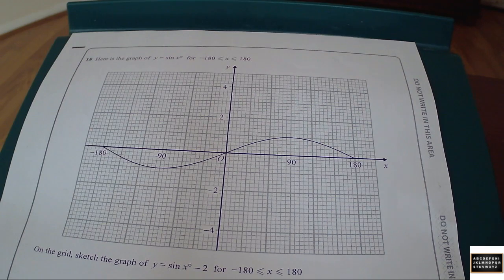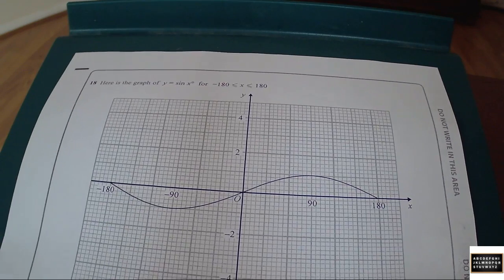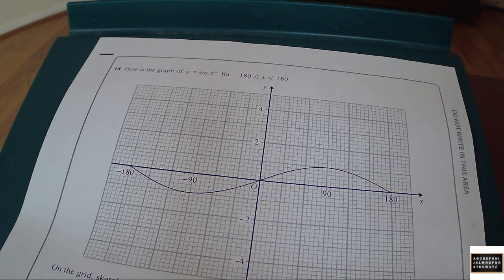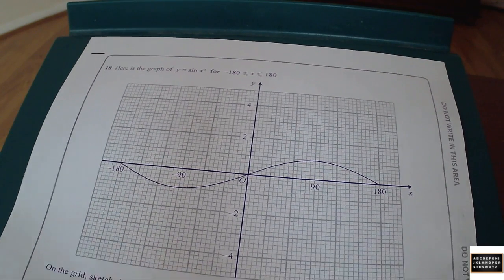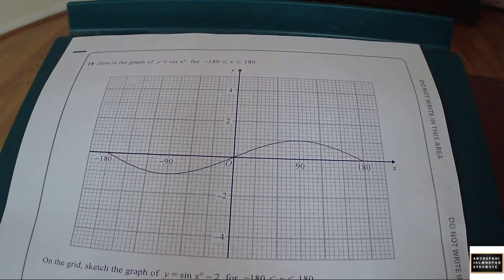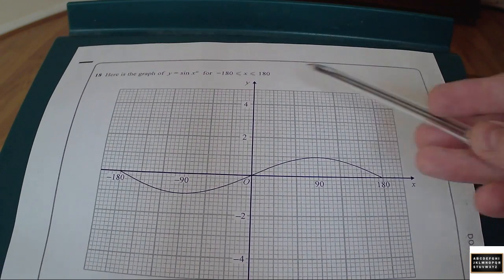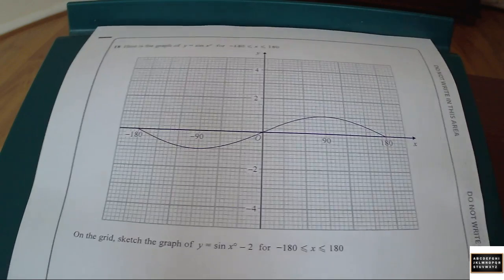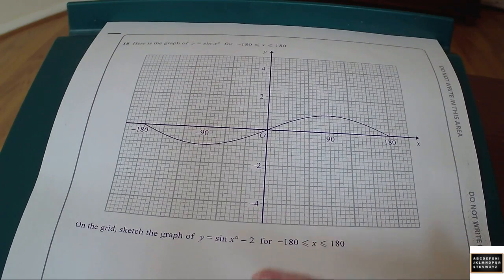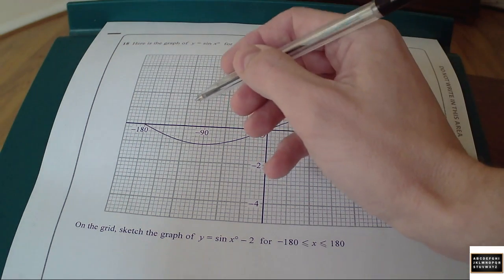Right, so this particular question 18, it's a trigonometric graph question. Relatively straightforward if you've learnt your things. It's talking about a sine graph going between minus 180 and 180, and you can see it drawn on the graph. They're asking you to draw the graph of y equals sine x minus 2 for x between minus 180 and 180. So what you need to do is just plot the key points.